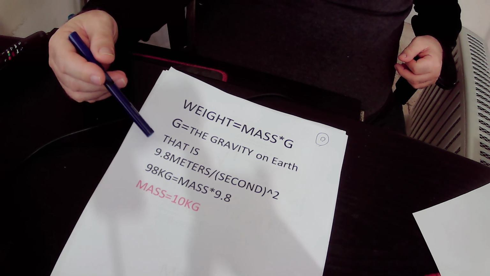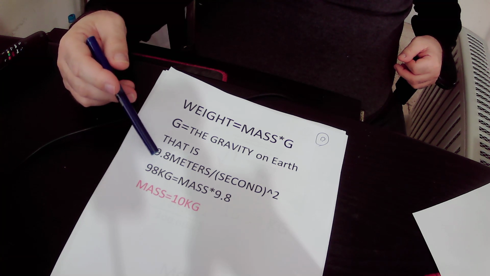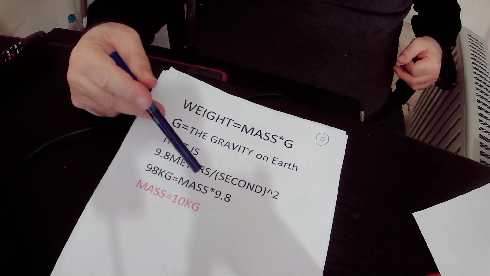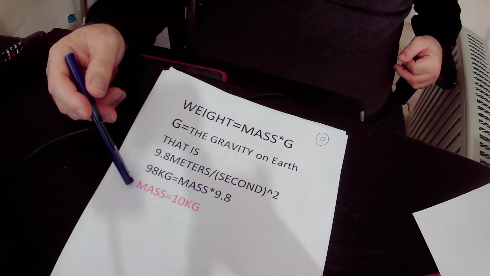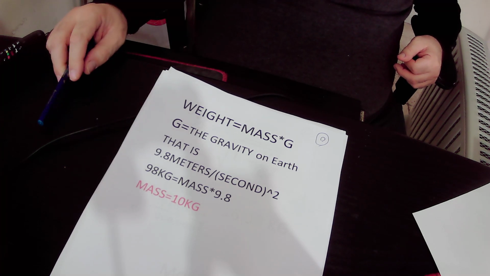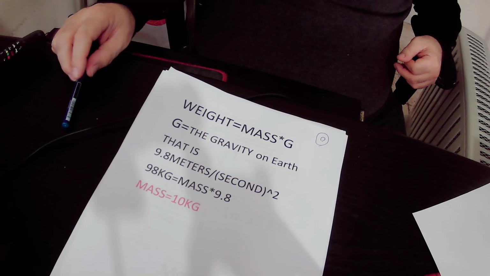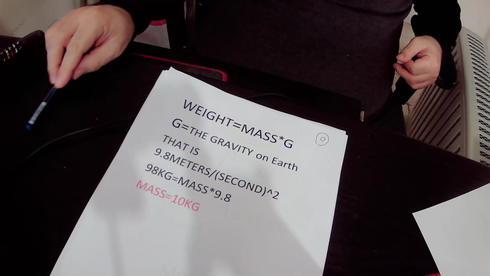So 98 kilograms equals the mass times 9.8, and the mass equals 10 kilograms. So the mass of the twin brother that goes to the spaceship towards the star Epsilon, his mass on Earth, is 10 kilograms.